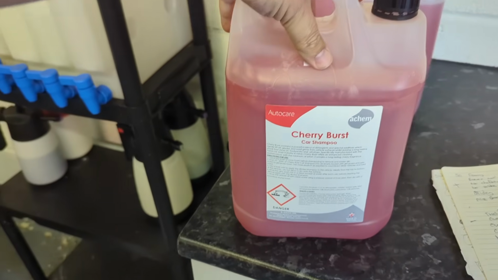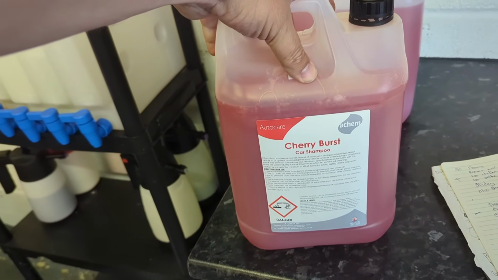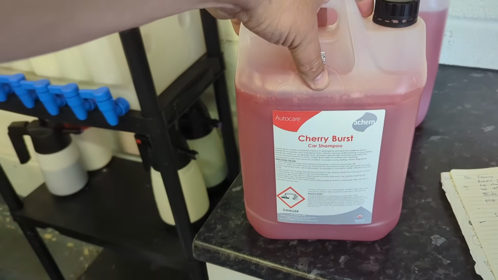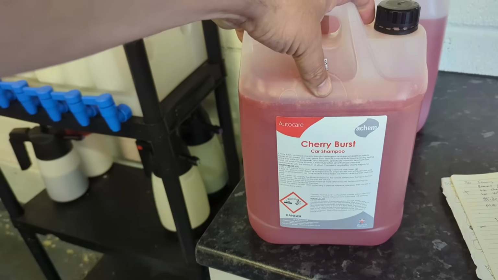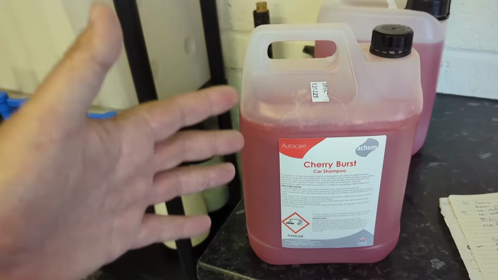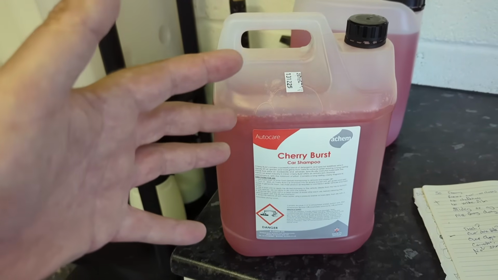This product cost me £7.19 for 5 litres, but you've got to add VAT on the top of that, so it's £8.63 roughly, isn't it? If you add 23%, that's the calculation that I've come to. £8.63 for 5 litres of shampoo. That's phenomenally cheap. Now, what do we know about shampoos is that the concentrations can vary.